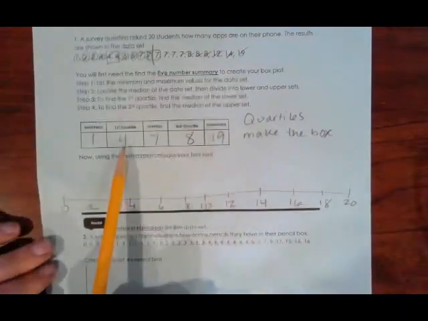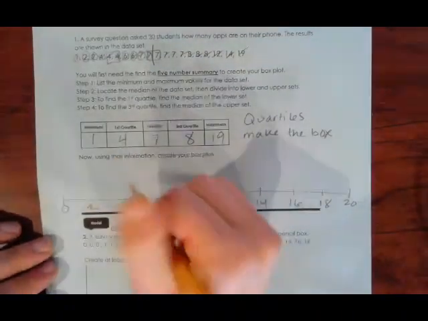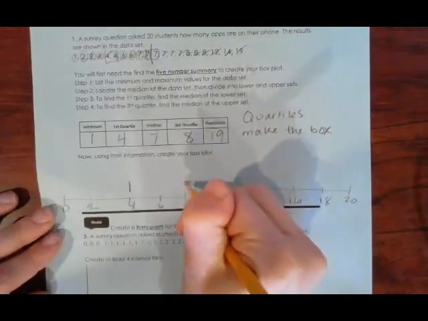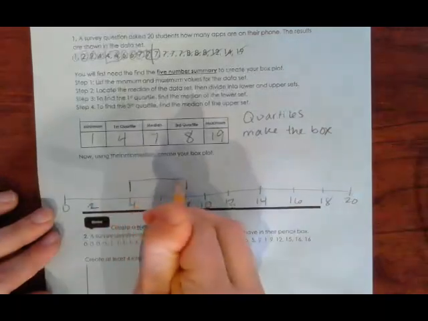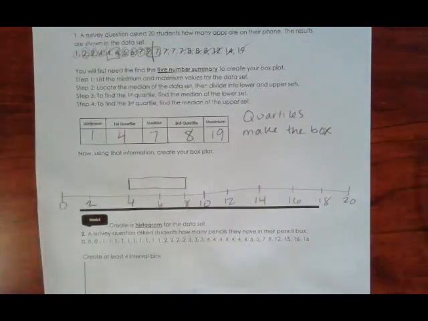So my box is going to go, or my rectangle is going to go from 4 to 8. So here's 4. I'm going to start a little bit above the number line. 4, and then here's 8. Okay, so I'm done with the box of the box and whisker plot.